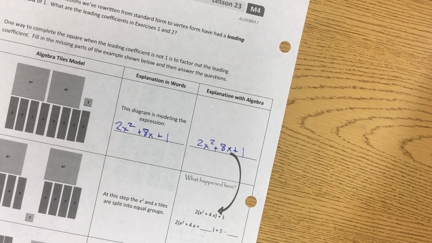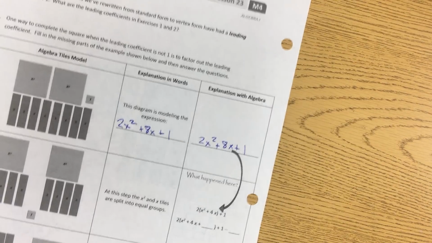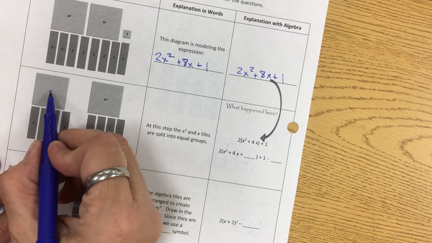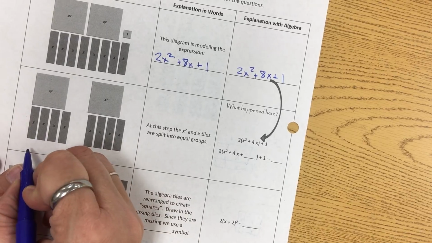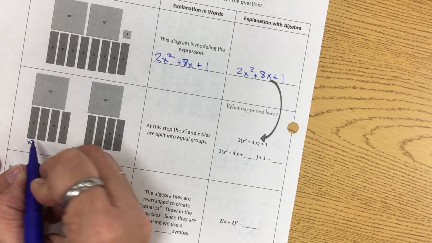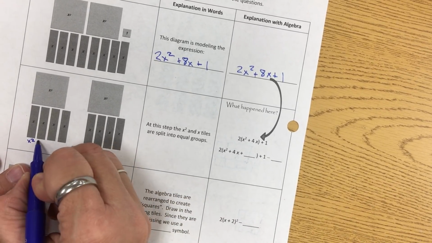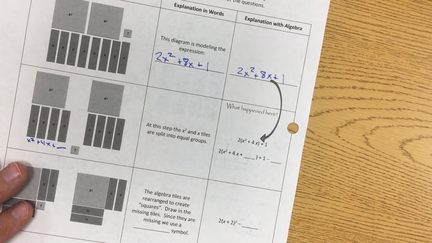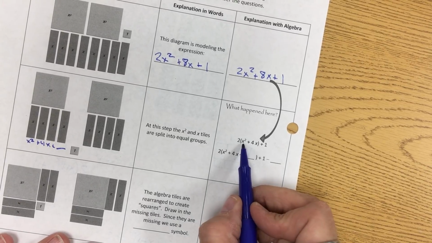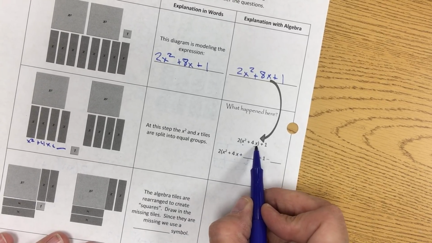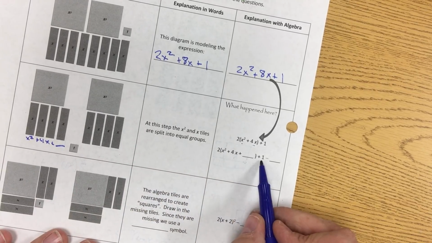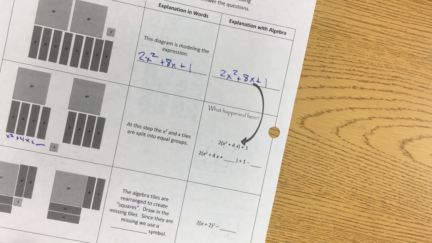Algebra. Now, what I need to do right now is look at what they've done over in the picture. What have they done? They've made this into x squared plus 4x plus something. Okay? Ooh, do you notice how it says x squared plus 4x here? And there are 2 sets of those. Then they have a 1 here.